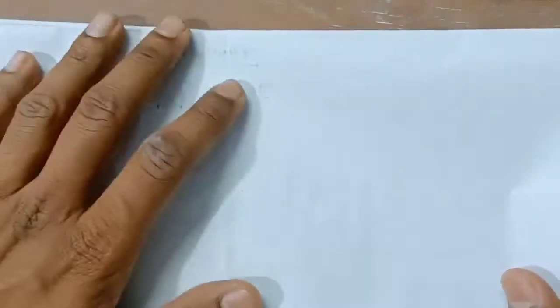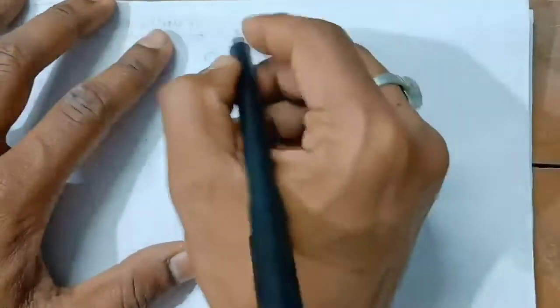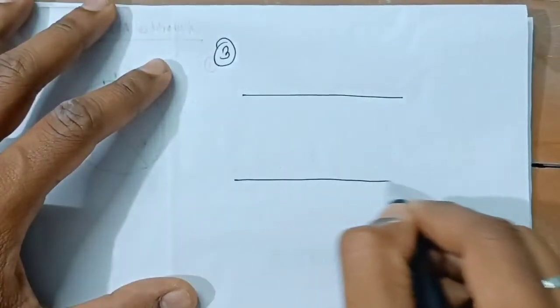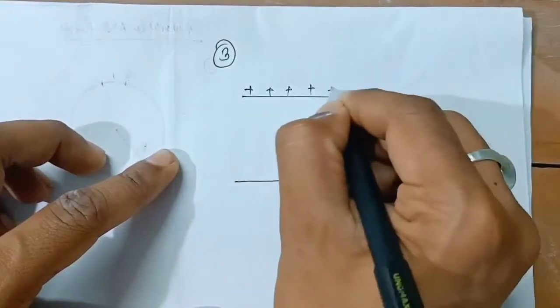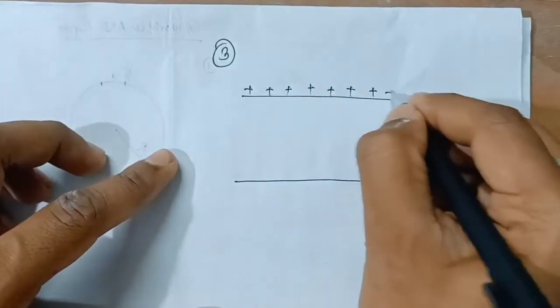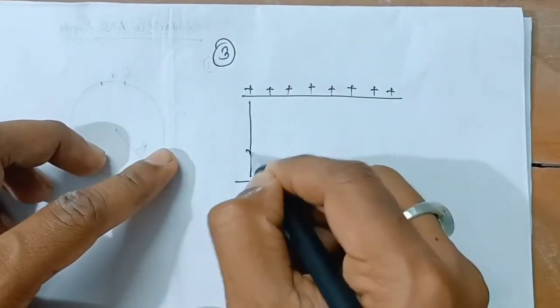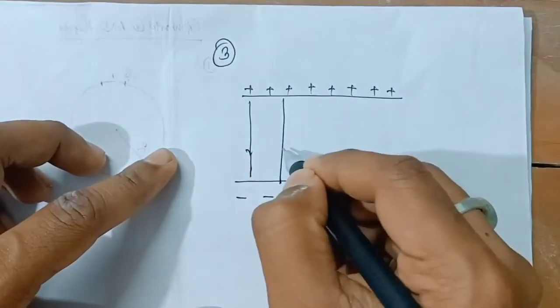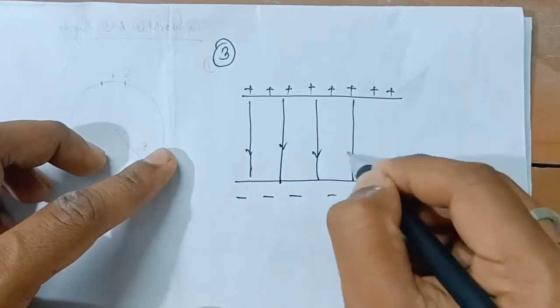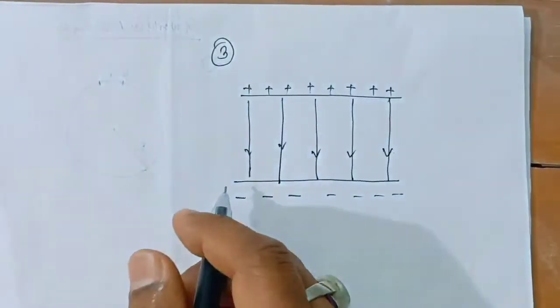I will do one more illustration for my students so that it can help them think a little better. Question 3. The scenario is like this: this is a positive plate, and this is a negative plate. So it indicates that the direction of the electric field will be like this. This is the direction of the electric field.